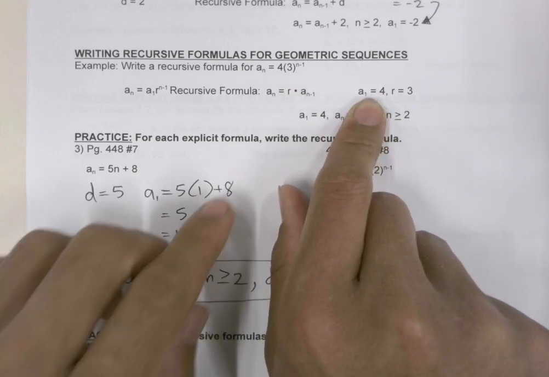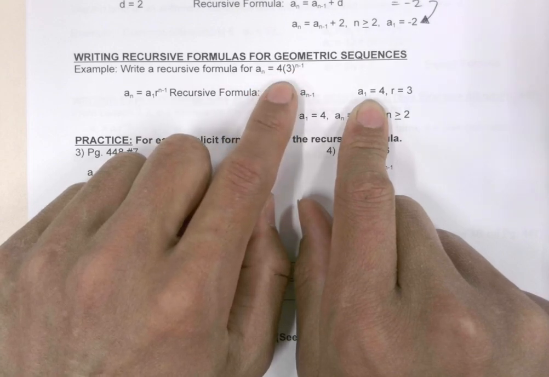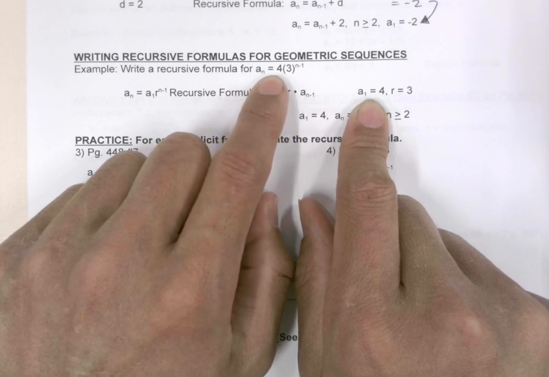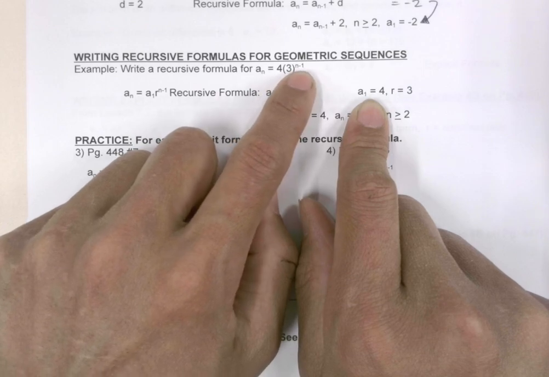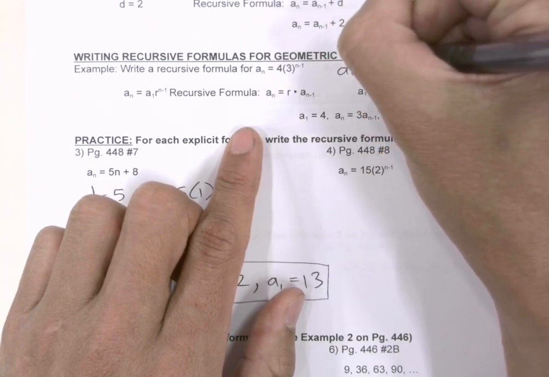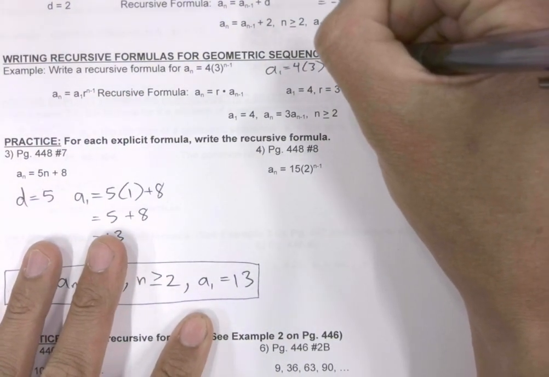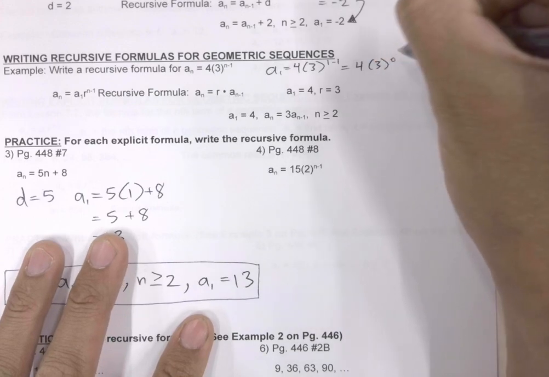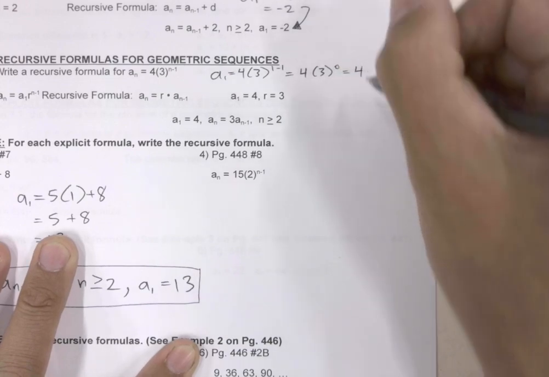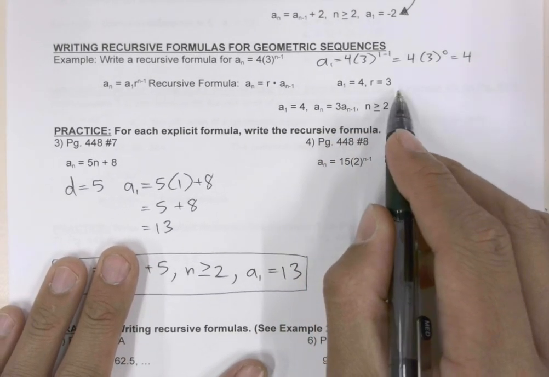And then a sub 1, how do we find that? Well, we're going to take our formula here and substitute in 1 for n. A sub 1 is equal to 4 times 3 to the power of 1 minus 1. And 1 minus 1 is equal to 0, so it's 4 times 3 to the power of 0. And we know that any base to the power of 0 is equal to 1, so it's 4 times 1, which is equal to 4. So a sub 1 is equal to 4, and r is equal to 3.